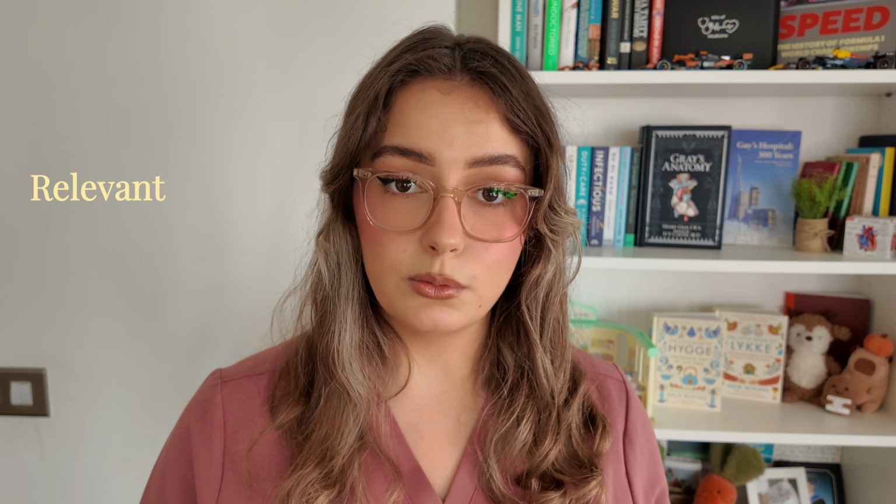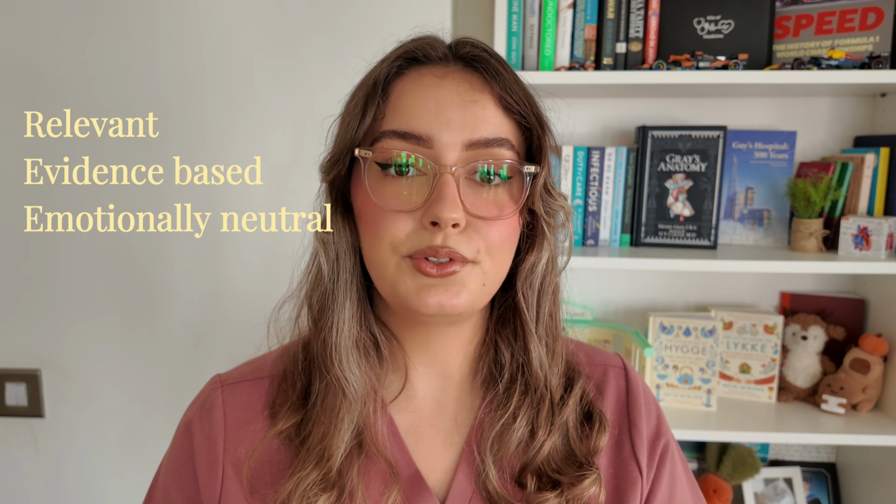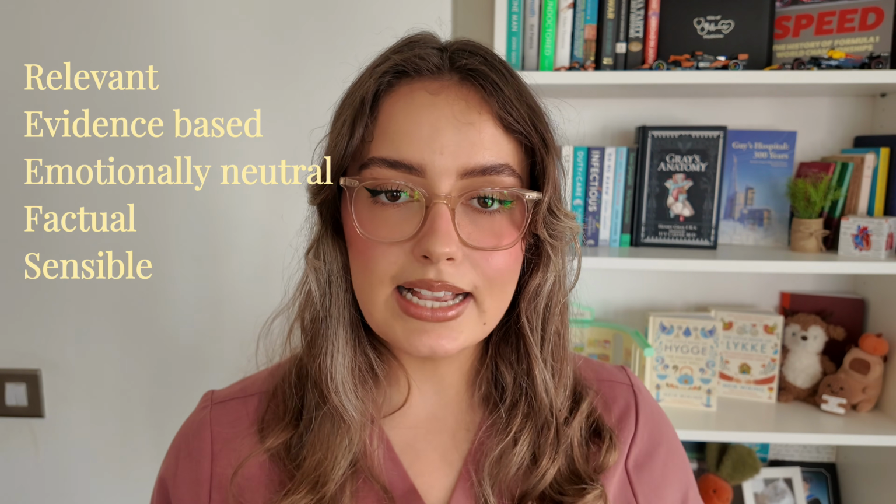Moving on, let's talk about evaluating arguments. These are the questions where you'll choose the strongest argument for or against a statement. Personally, I found using this framework quite helpful. The framework acronym is called REEFs. R is for relevant, E for evidence-based, E for emotionally neutral, F for factual, and S for sensible.